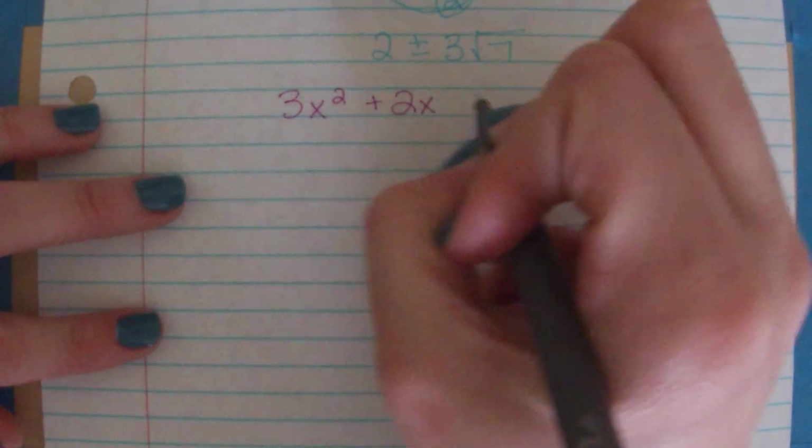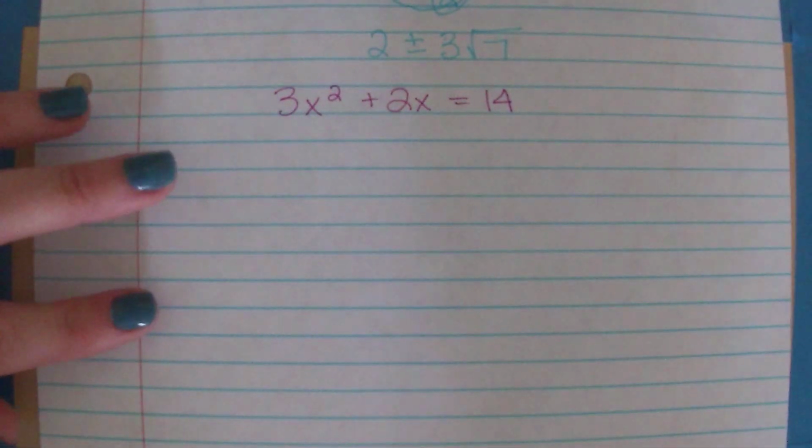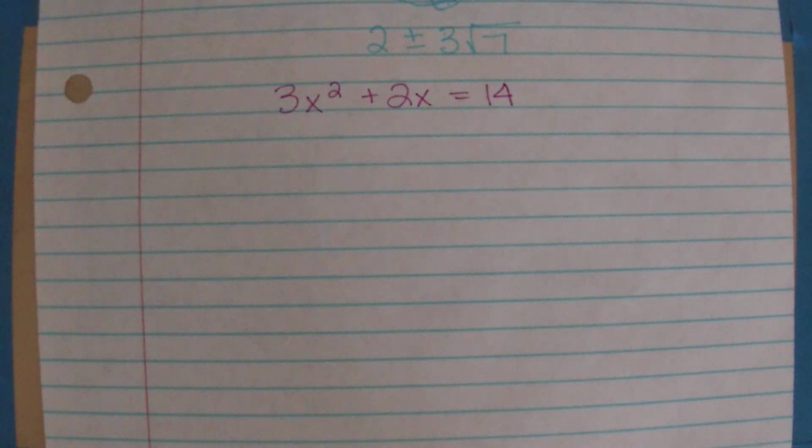Okay, so if we look at a problem, how about we have, flipping back and forth here between papers, 3x squared plus 2x equals 14. So the first thing that we would ask ourselves is, is this in the correct form to use the quadratic formula? And hopefully we would all agree that the answer to that question is no. This is not in the correct form because it does not equal 0.